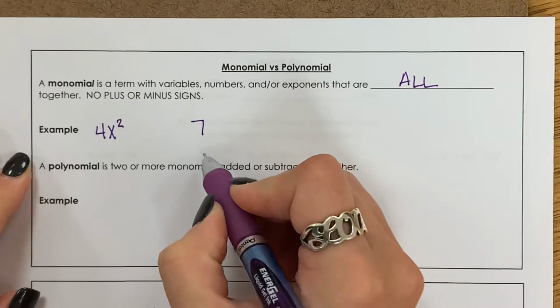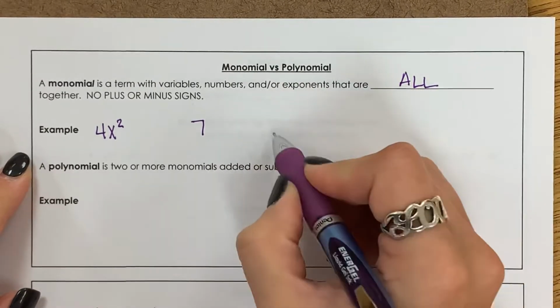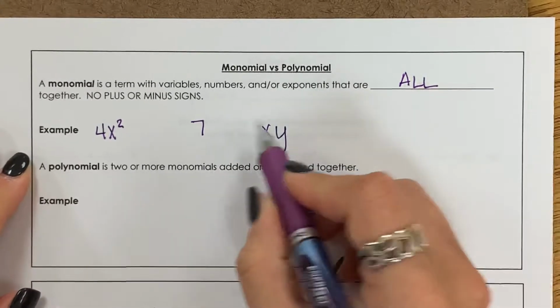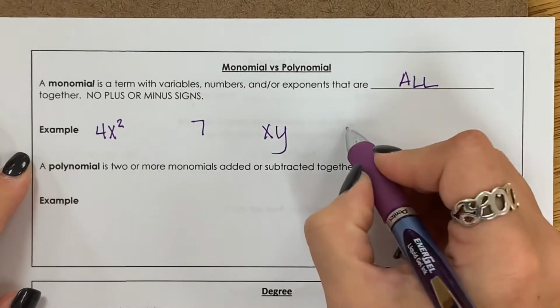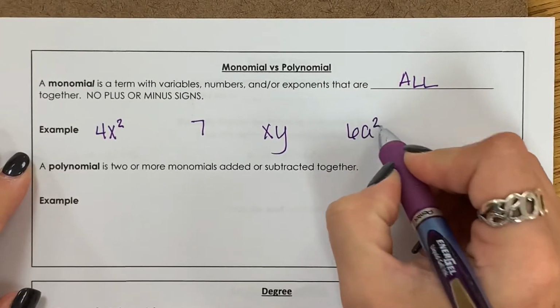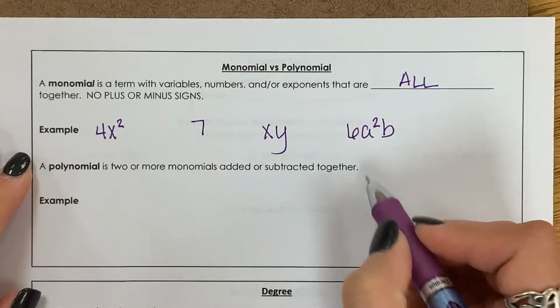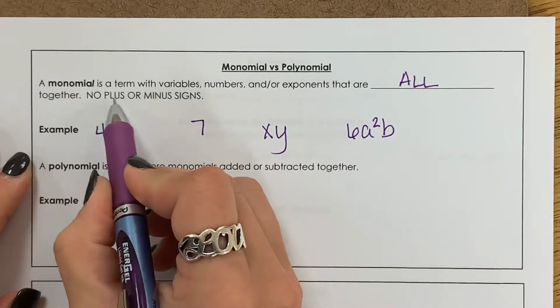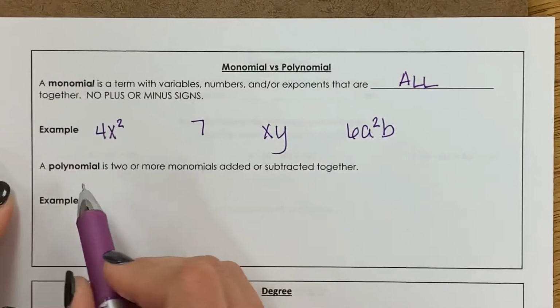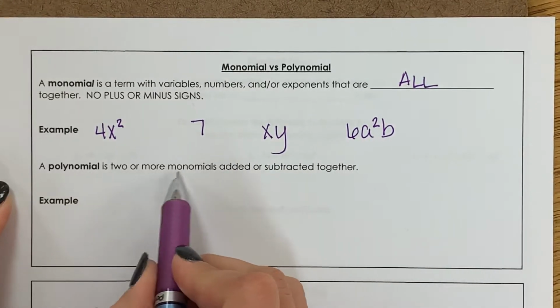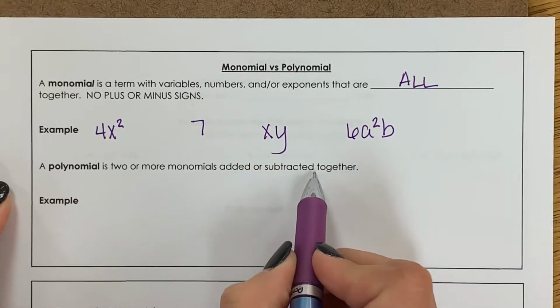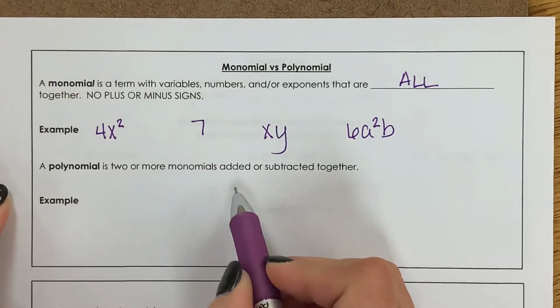7 is a monomial, it's just a number by itself. xy is a monomial because there's nothing in between them. Or it could even look like this, 6a squared b. That is still a monomial because notice it has no plus or minus signs. A polynomial, though, is two or more monomials added or subtracted together. So notice plus or minus signs are going to be here.